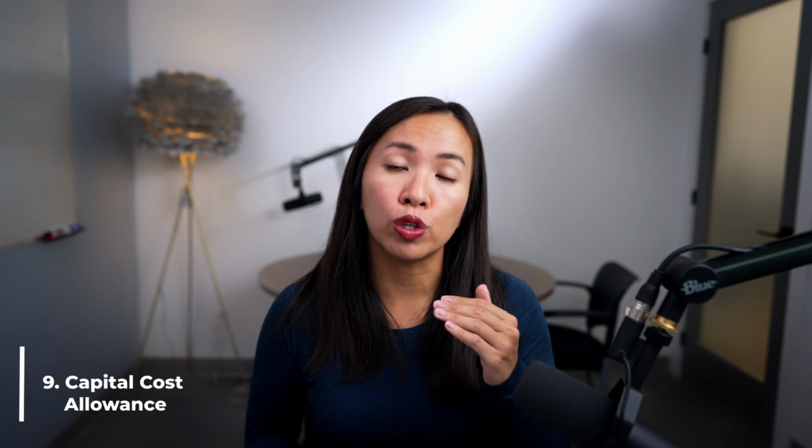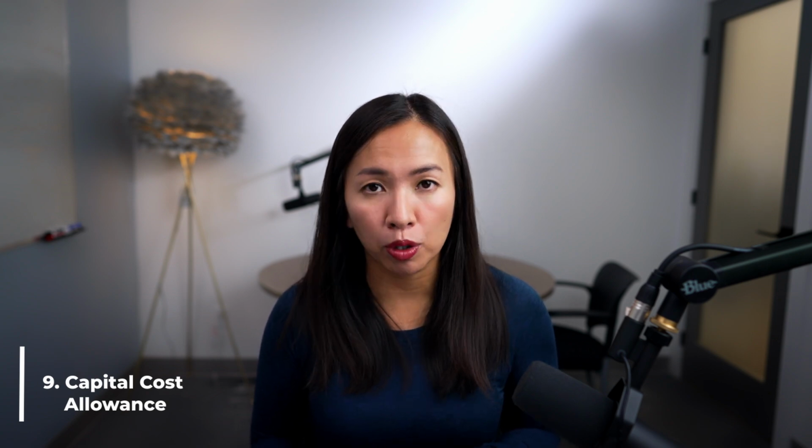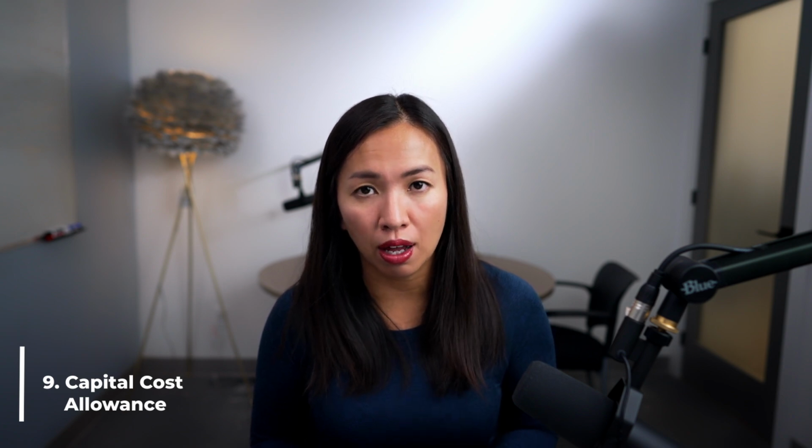allowance expense. Now, this capital cost allowance that we're claiming is only applicable if you have a net rental income. If you don't have net rental income, you are not allowed to claim it. The other rule about capital cost allowance is that you are only allowed to claim it to reduce your net rental income to zero. You would not be able to claim capital cost allowance to create a loss.